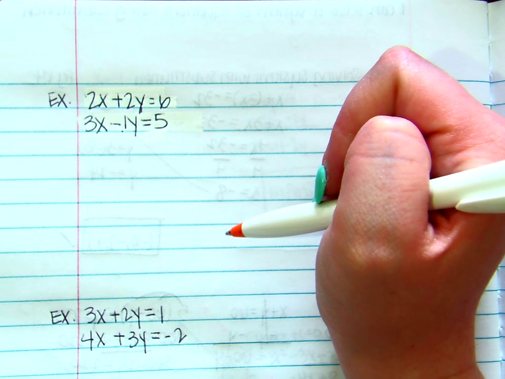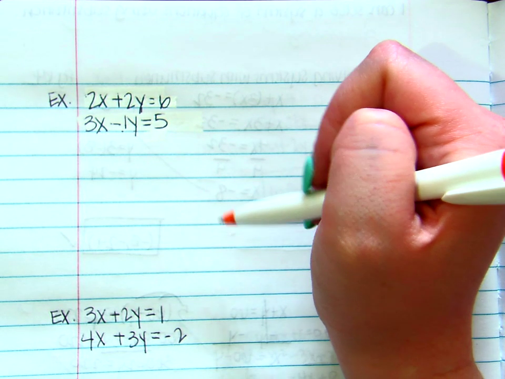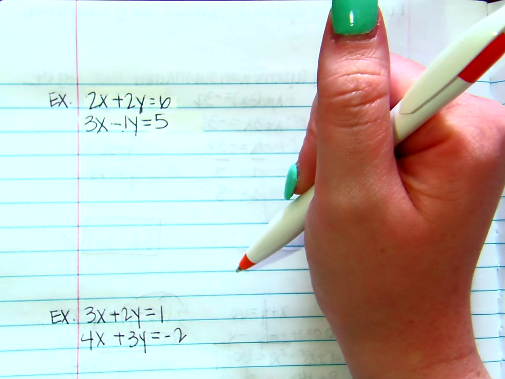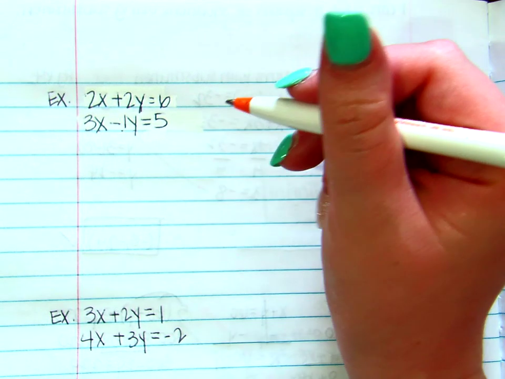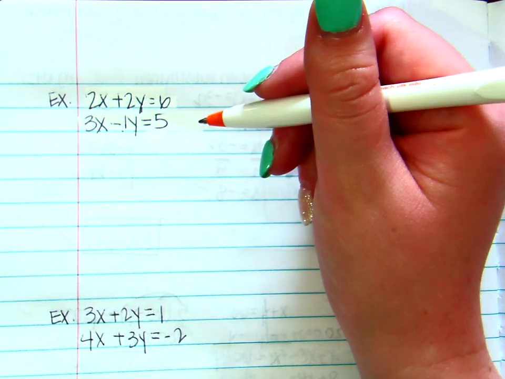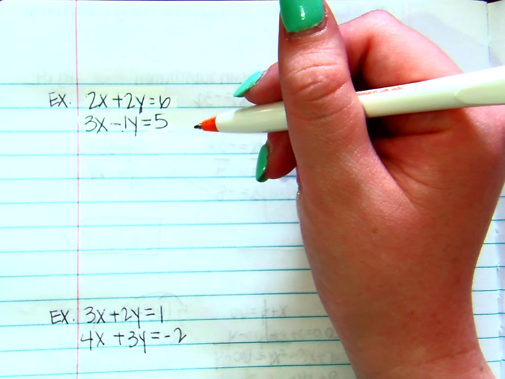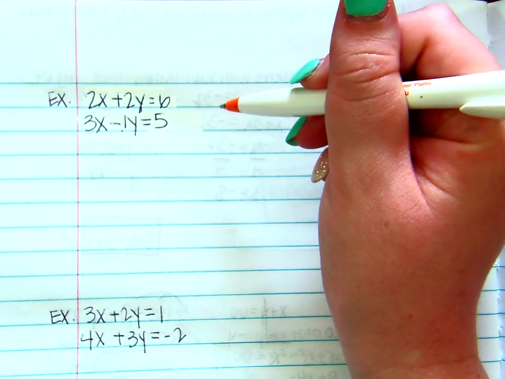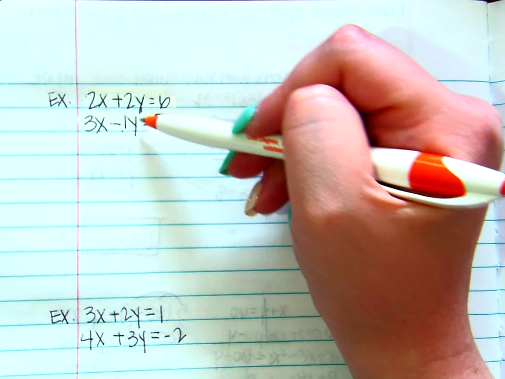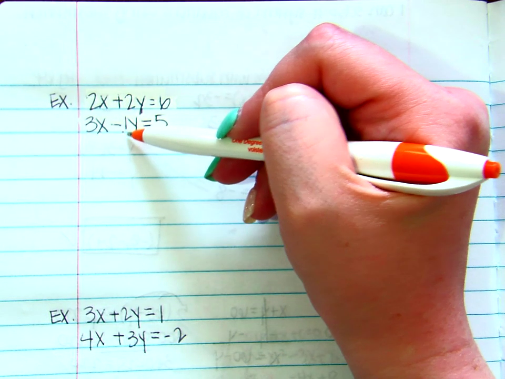So we've got to think about, okay, how can I eliminate one of these variables? Well, think about it. Can I do kind of what I did on that last example? Last example we multiplied by -1. Can I multiply by a number to get rid of one of the variables? I'm going to look right here at the y, at this bottom one.